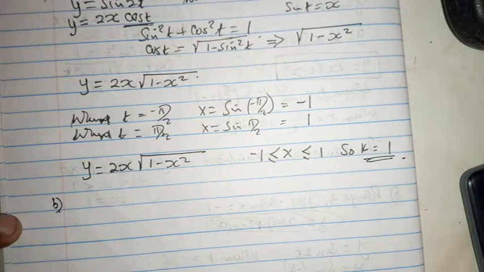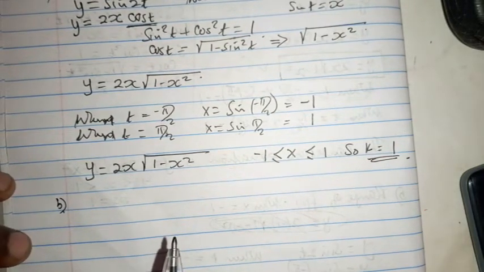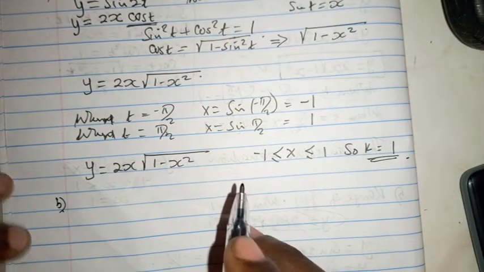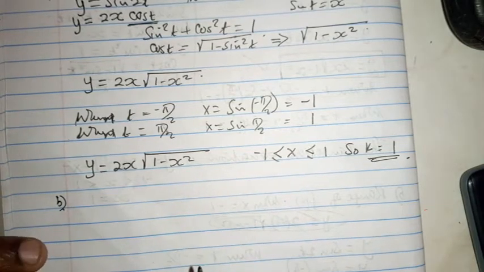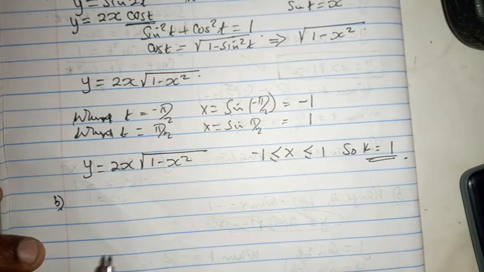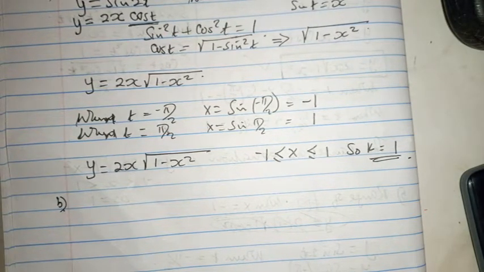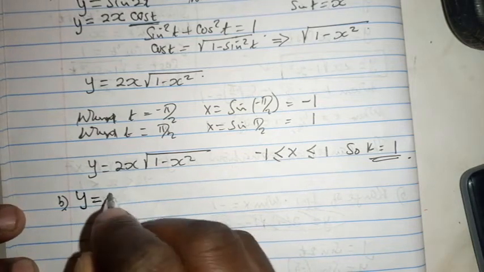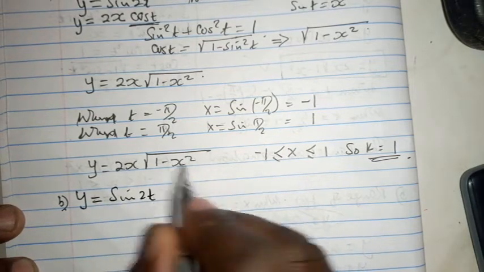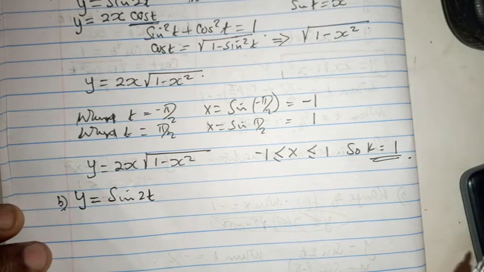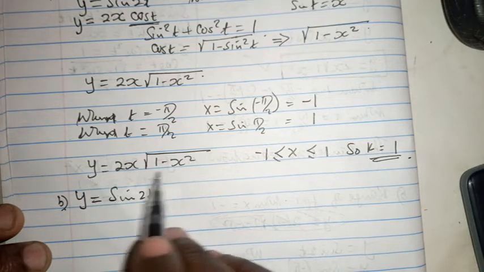Part B of the question is asking us to write down the range of f(x). And the range of f(x) is simply the value of y. When we talk about the range of f(x), the value of y, it becomes a bit interesting, because we must now consider y, which was originally the sine of 2t, and you can see what our y has become.